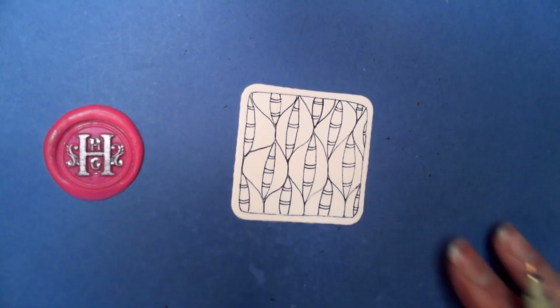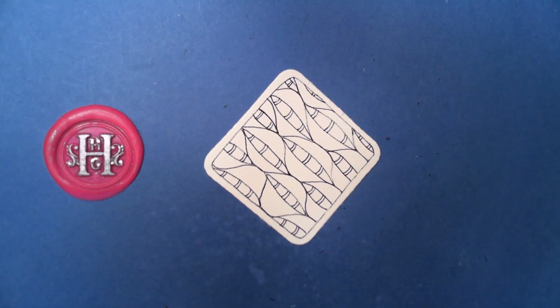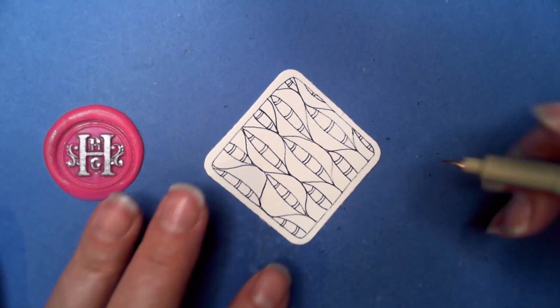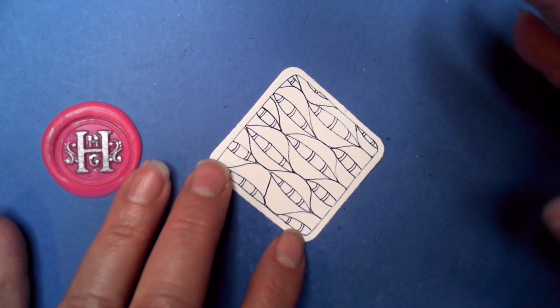Next up, at this point is where I just go, oh, look at that! It doesn't look so bad. It doesn't look as bad as I was thinking it looked a minute ago. So it's amazing to me how sometimes just doing something like that makes a world of difference.